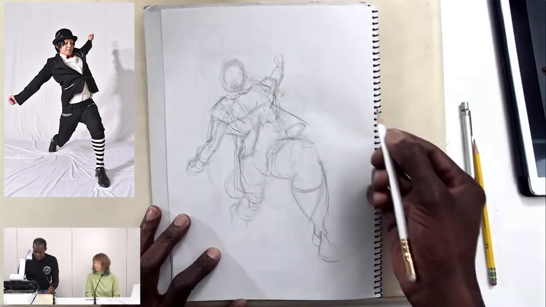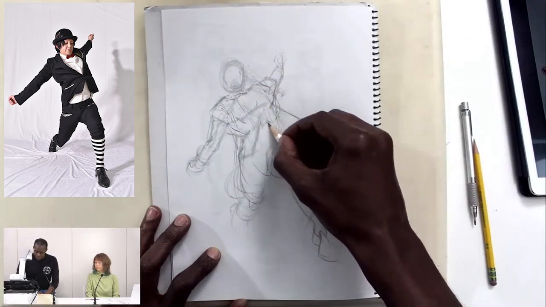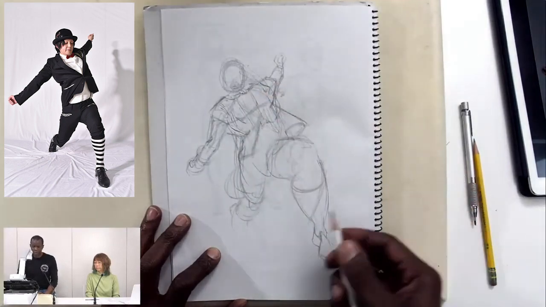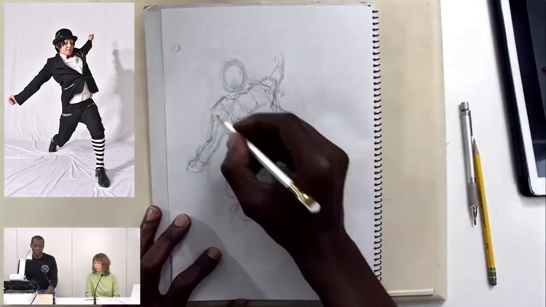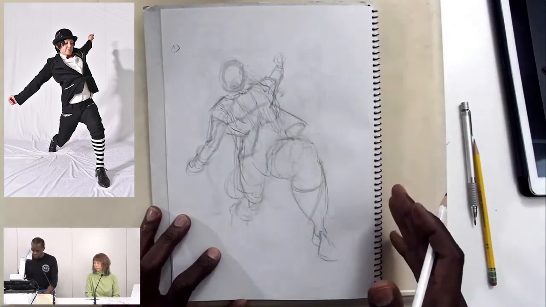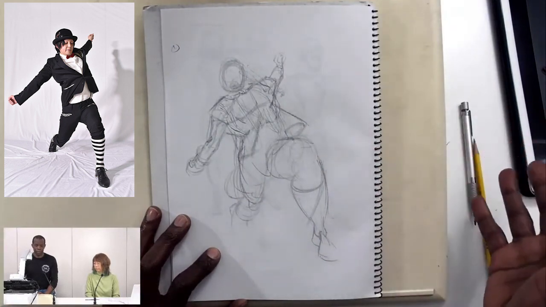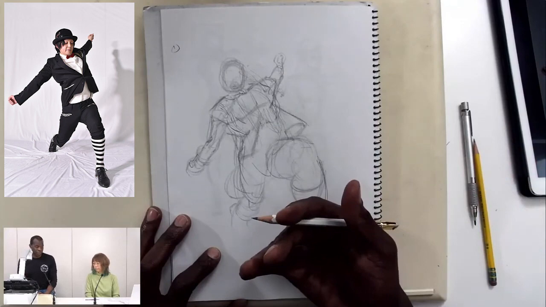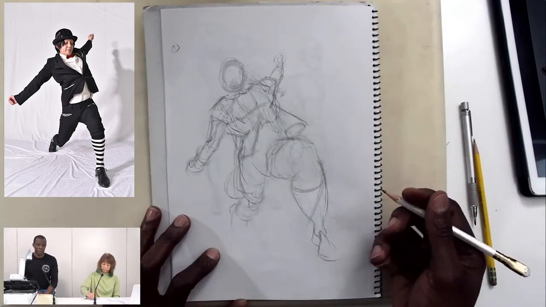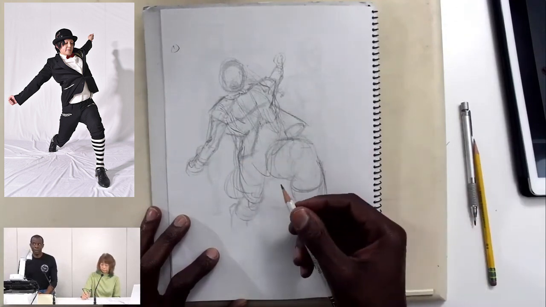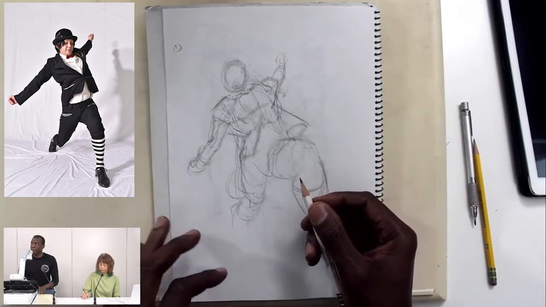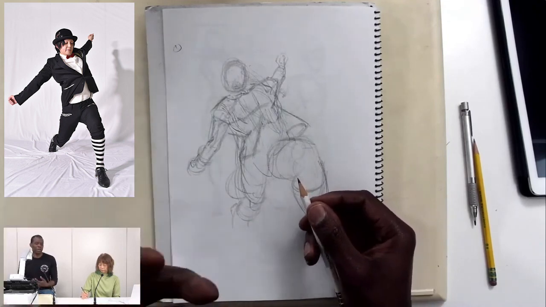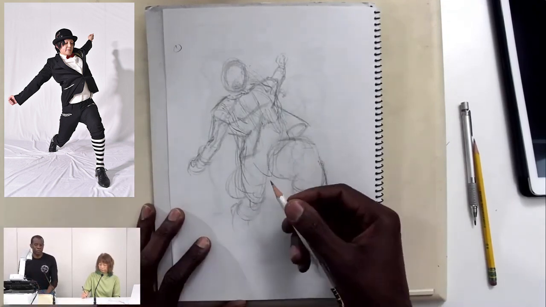Another thing, and how can I phrase this? When you're drawing, you don't do one drawing and that's it. To be honest, this is version number one. If I were really going to explore interpretations of this pose, I would do several versions. This is just my first pass. Don't think, okay, I did the drawing and I'm finished, and move on to the next thing. You should exhaust as many ways as possible of interpreting that drawing.